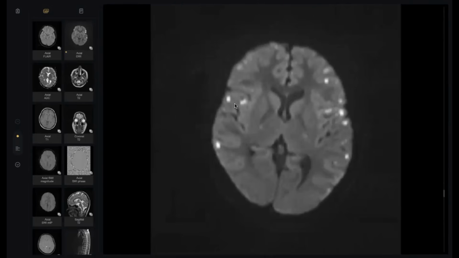Does it mean encephalitis or something else? I would be thinking about a systemic disorder, given the bilateral symmetrical appearance in this gray-white matter junction.